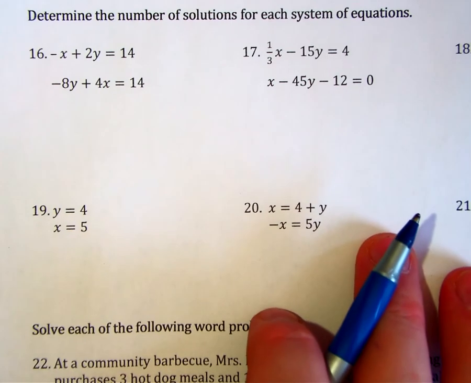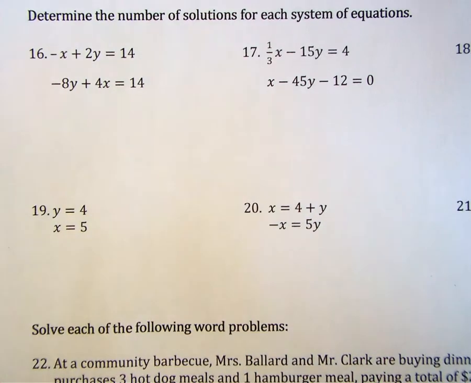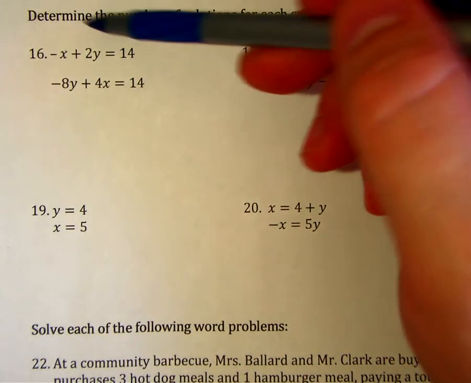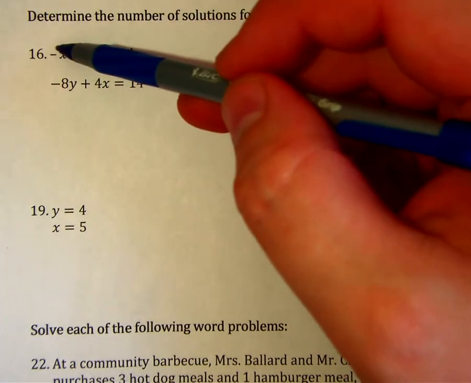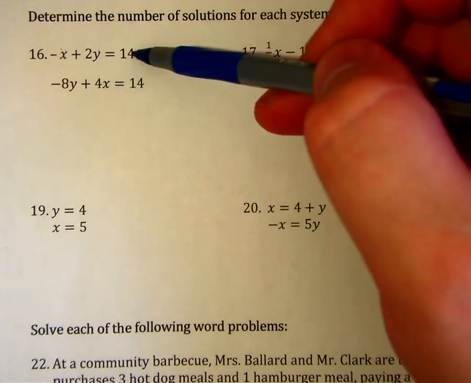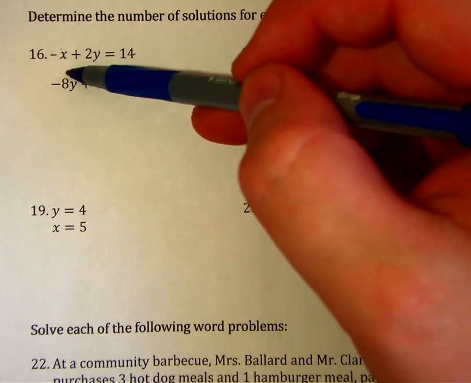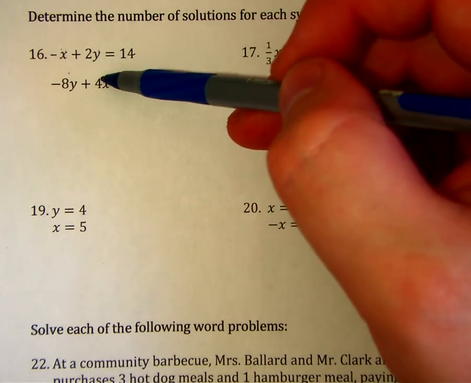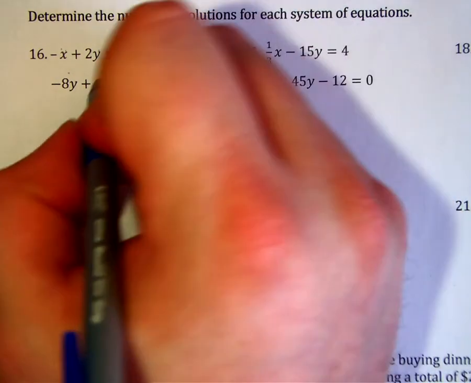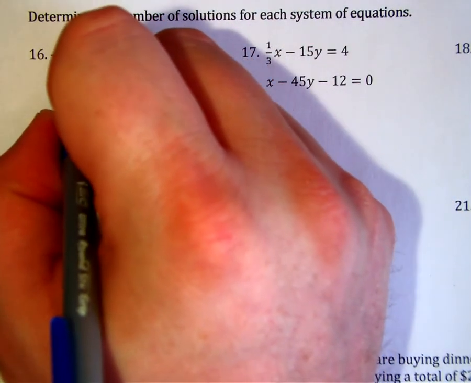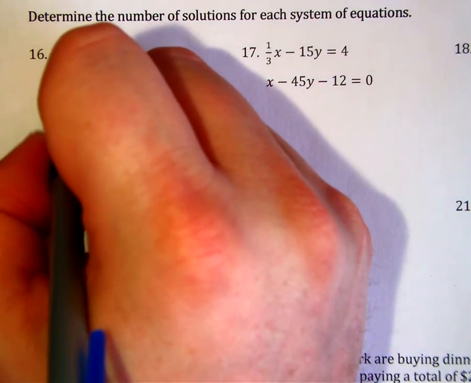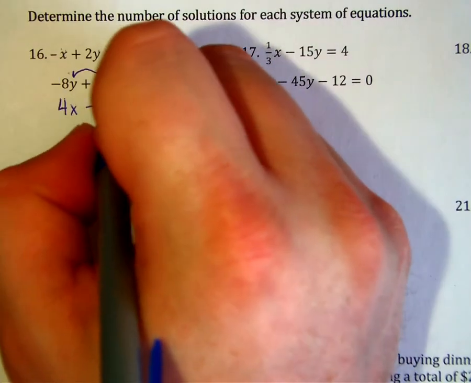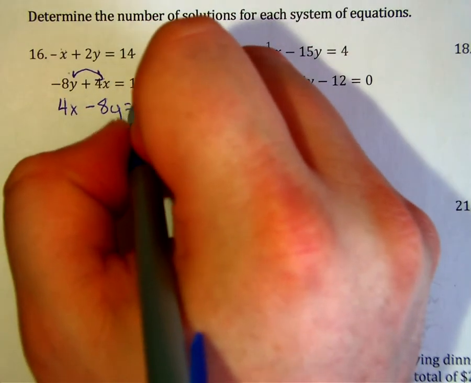So let's apply that. Number 16, let's first check, make sure we are in standard form. And I see that I have ax plus by equals c. But here I have by plus ax. It's not in standard form, so I want to make it in standard form. I'm going to switch the order of these two values. So positive 4x and negative 8y equals 14.